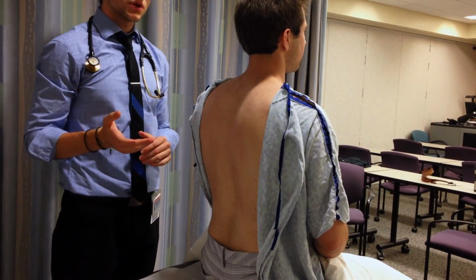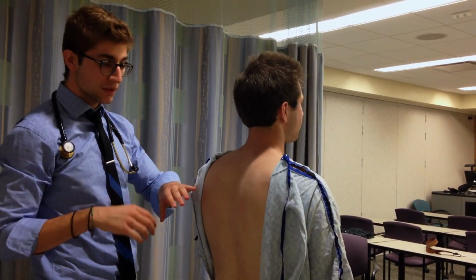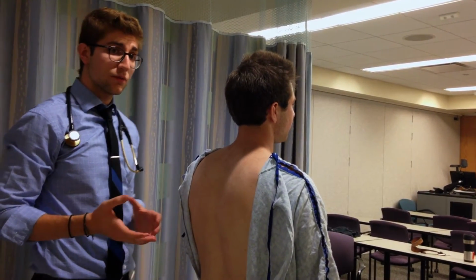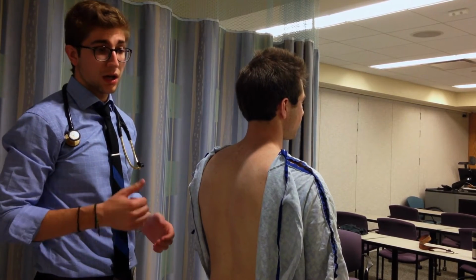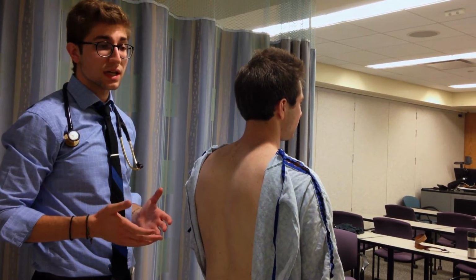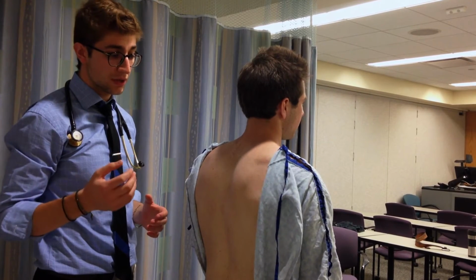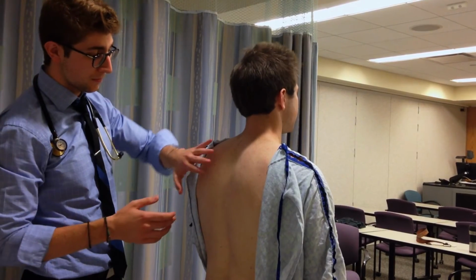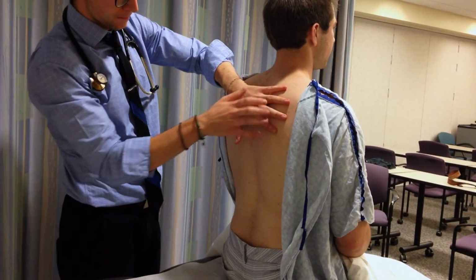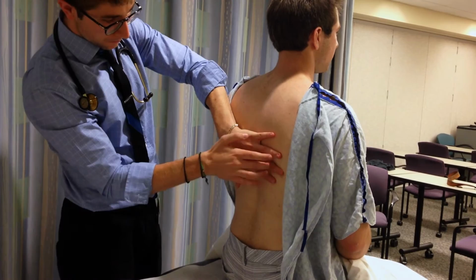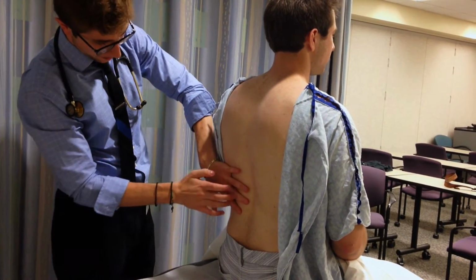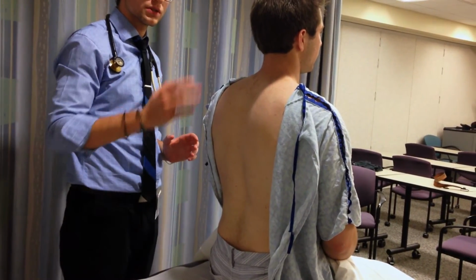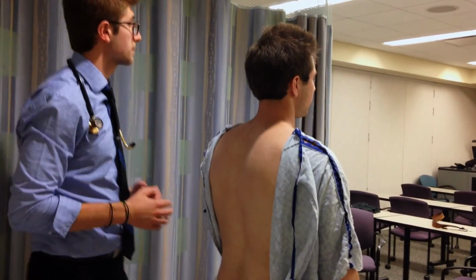All right, for the next step, we move to percussion. And here, you want to use brisk hand movement to be tapping on the patient's back with your hand placed over it. And again, you're checking for consolidation here or air trapping. Hyper-resonance is usually a sign of air trapping because you'll hear the sound better. Dullness to percussion is more of a sign of consolidation. And remember, always make sure to compare both sides and make sure that the sounds are symmetric.